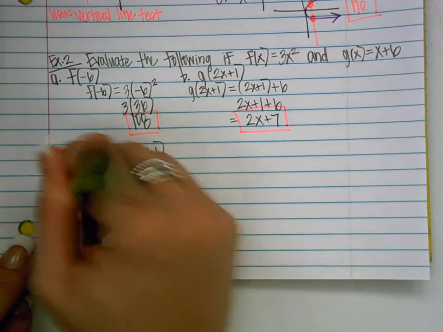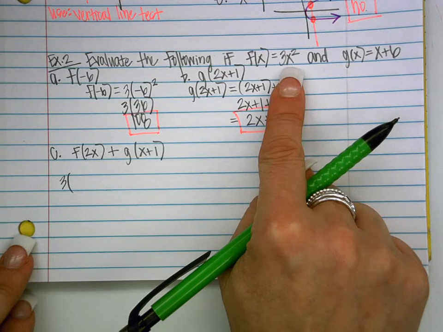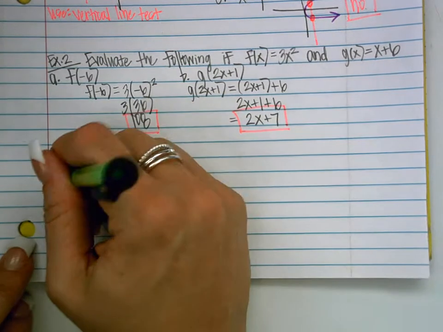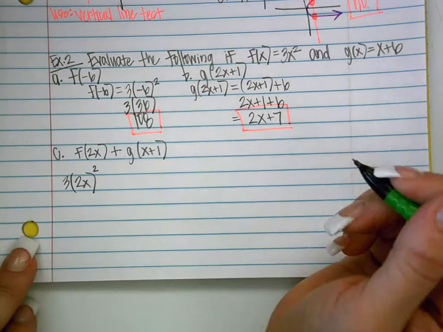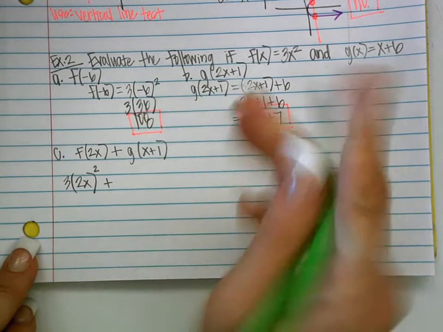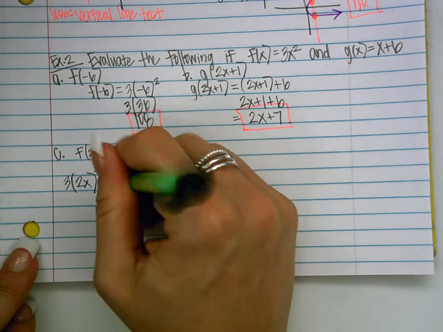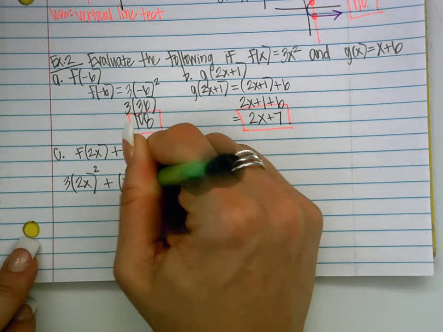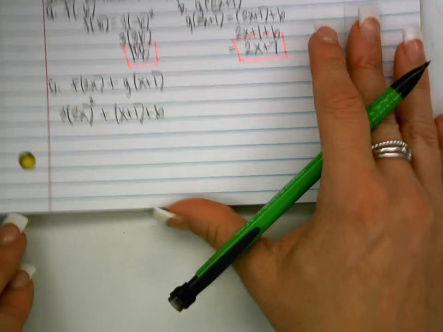3 times, what am I plugging in? What do I plug in for the x? 2x. Right, we're plugging in 2x into this equation, squared. Plus, plug into the g equation. So the g equation says we're plugging in the x plus 1, plus 6. Then you just have to work it out.